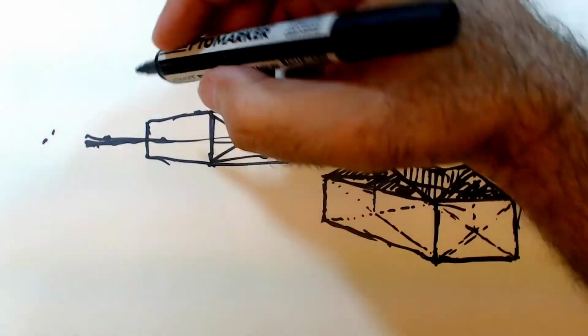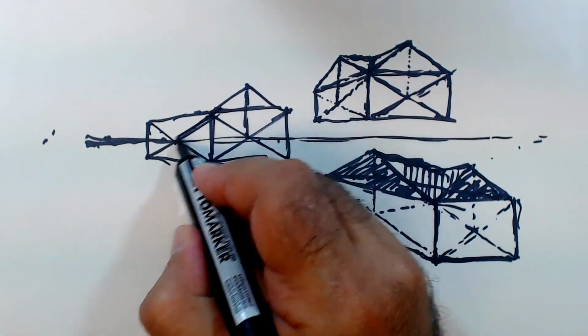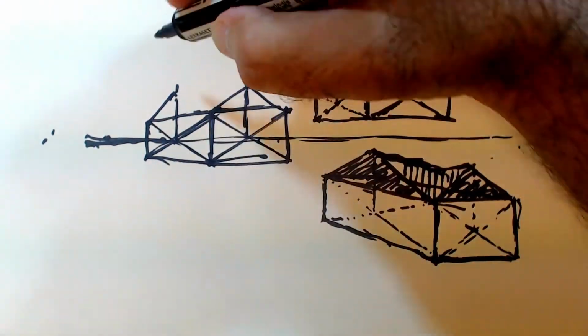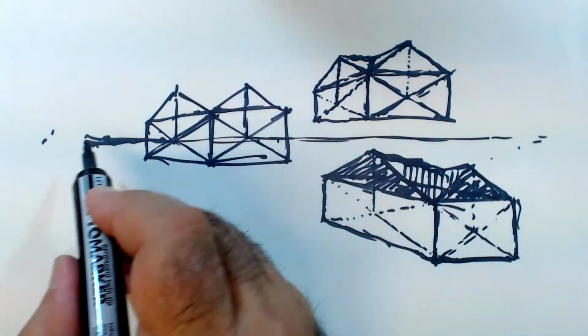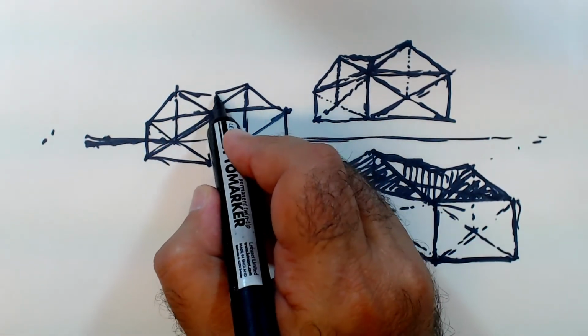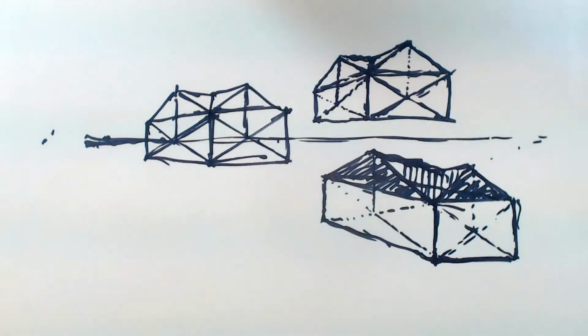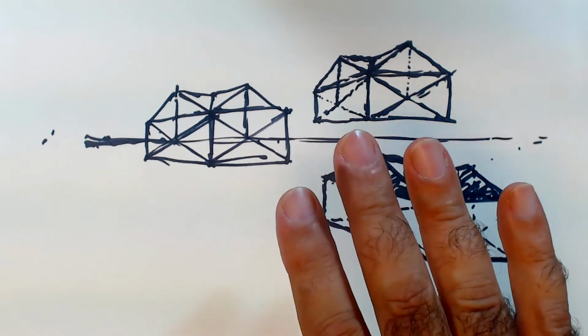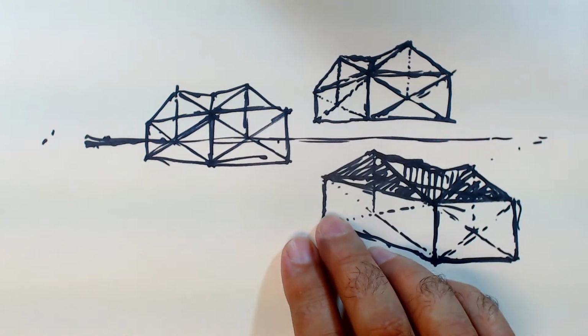Okay, and here it's the same thing. There's our house. So it's very simple to do houses in perspective if you just break it down.